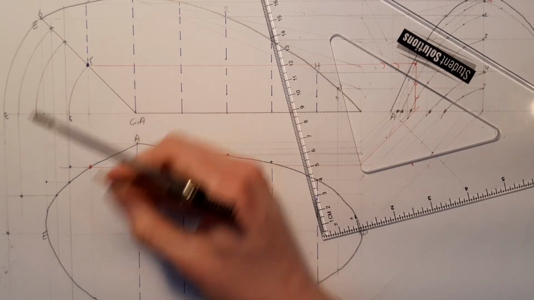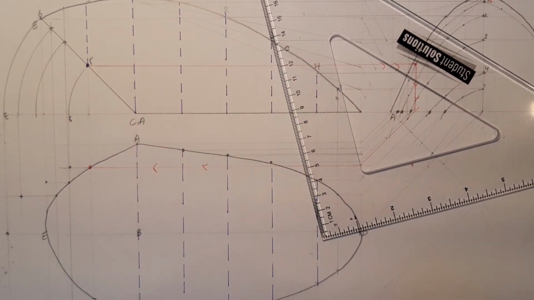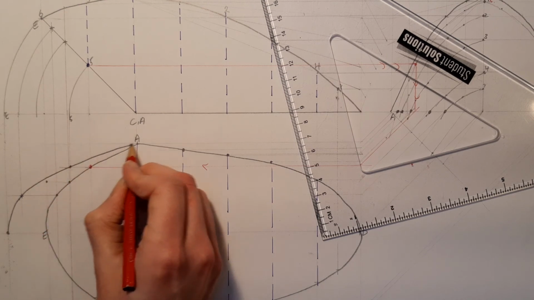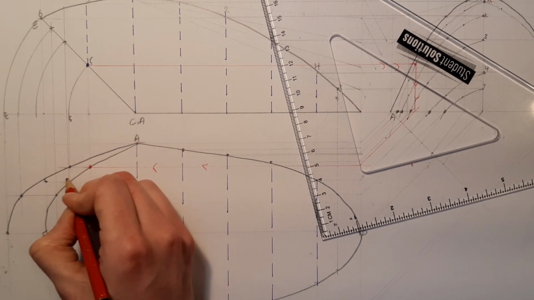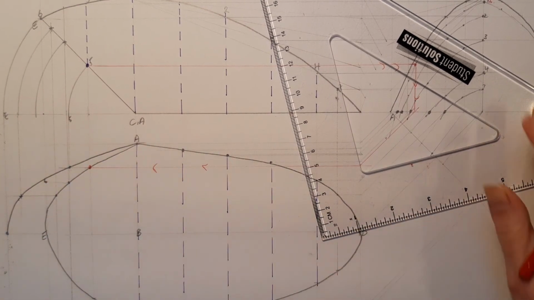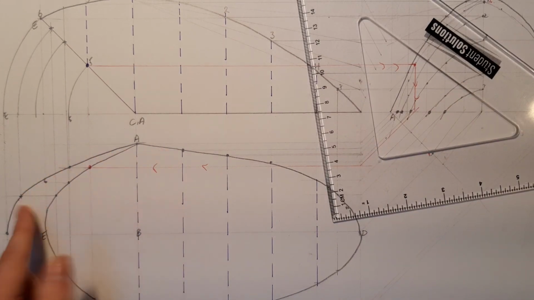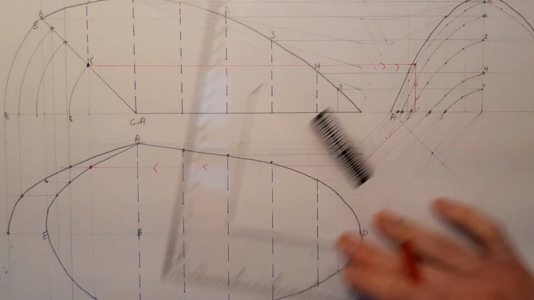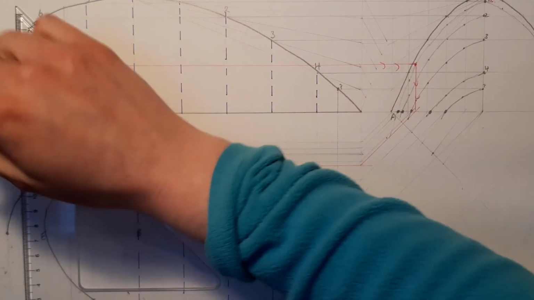So now I seem to have plenty of points to actually draw that curve in. Now that one seems to be a little off. I'd say that's because my arc here is just slightly off. Now that I have half of it, I can just transfer the other half over and I'm fully finished. So I'll do that now quickly.